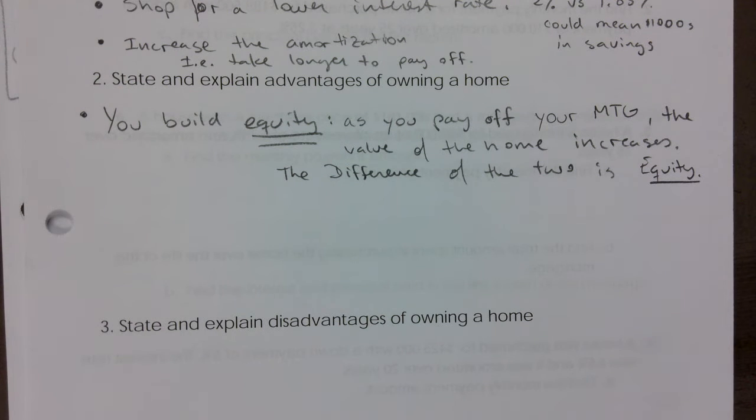Right? So always think about it that way. It doesn't happen with a car. A car loses its value, so you do not build equity with a car. As you're paying it off, it also loses its value. So there's no equity there. But with real estate in particular, or collectibles, anything like that, you buy it, you get your mortgage, you pay it off. So your remaining balance will go down, but the value will go up.